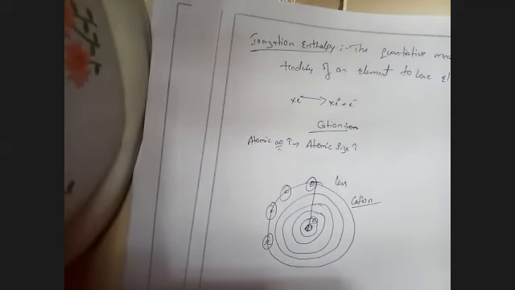If atomic number increases, what happens with their ionization enthalpy?